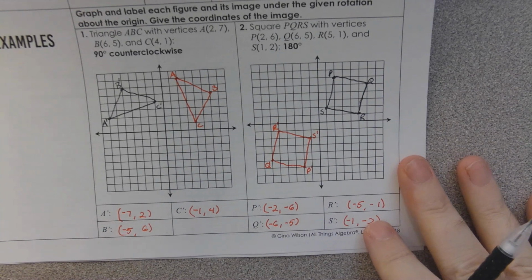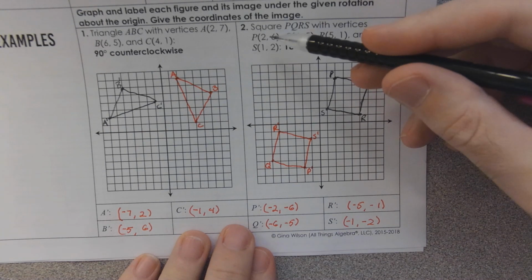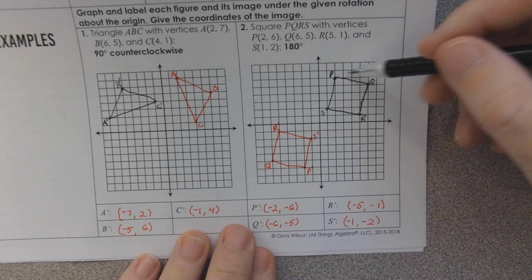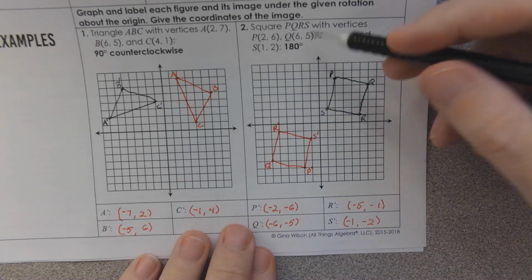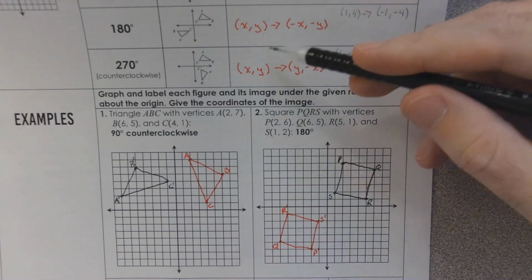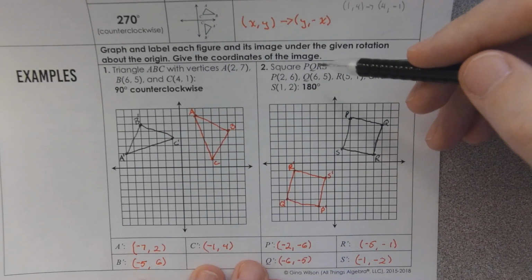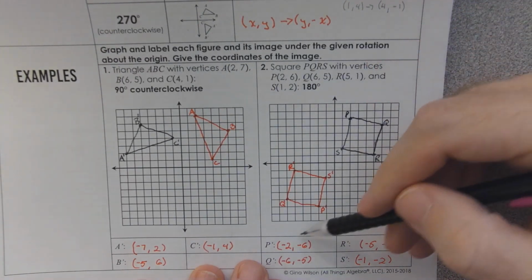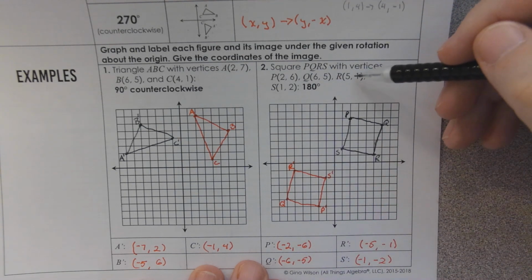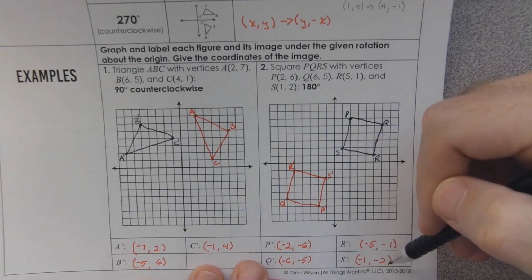Okay, if we look at the second one, it's 180 degrees, and again we've got (2, 6), (6, 5), (5, 1), and (1, 2). So we graph those points, but it's 180 degrees, so 180 degrees was change the sign on both x and y. So (2, 6) becomes (-2, -6). (6, 5) becomes (-6, -5). (5, 1) becomes (-5, -1). And (1, 2) becomes (-1, -2).